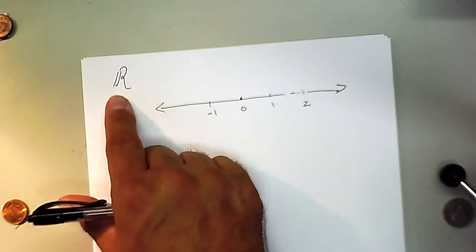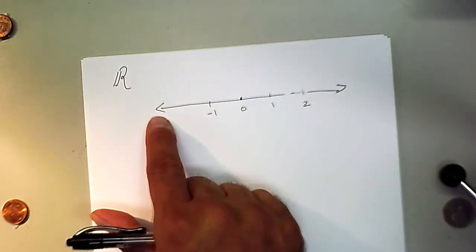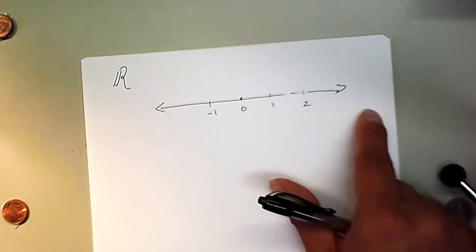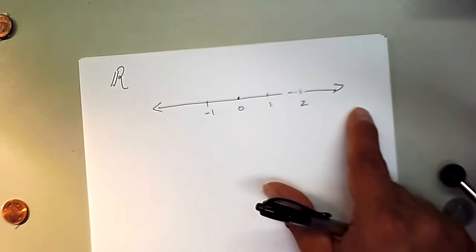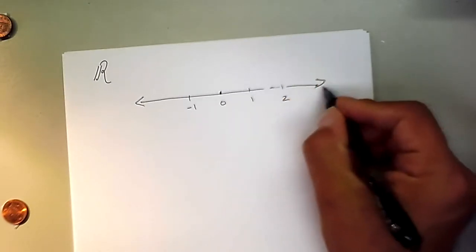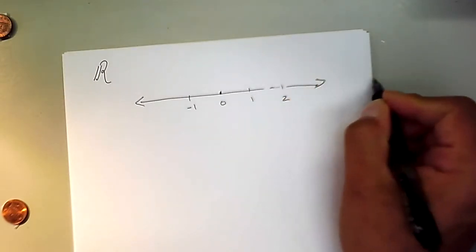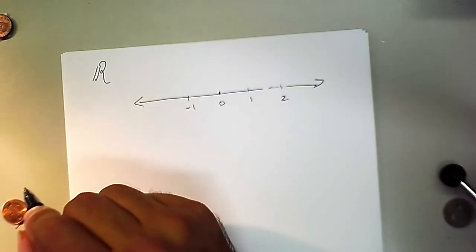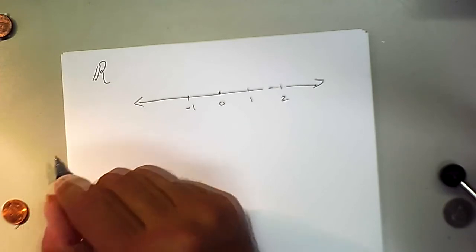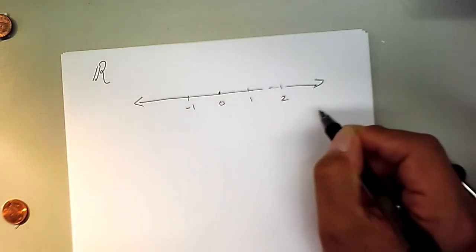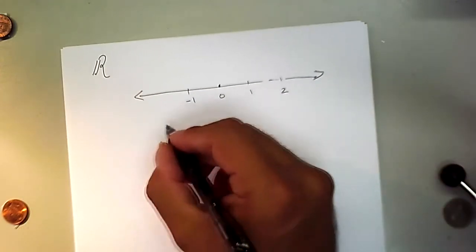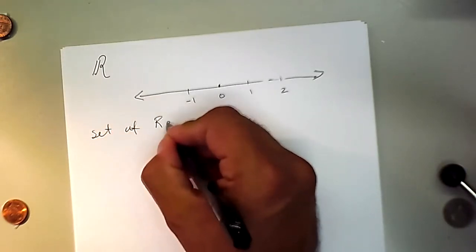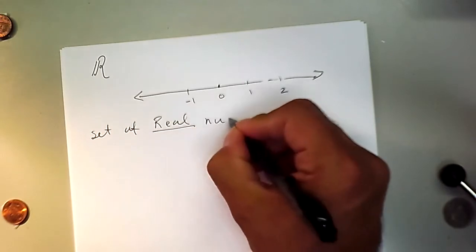This number line has no end to it. This arrow indicates that it keeps going on, and so that's on the left. There is no end point, and there are tons and tons of numbers in here. So this is the set of real numbers.